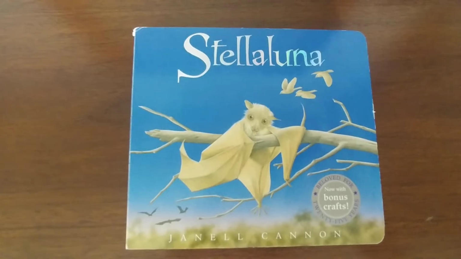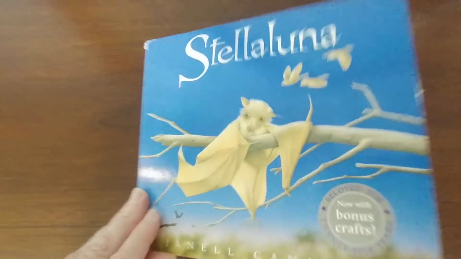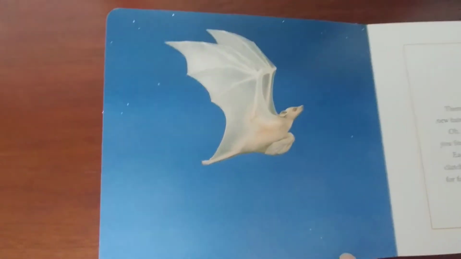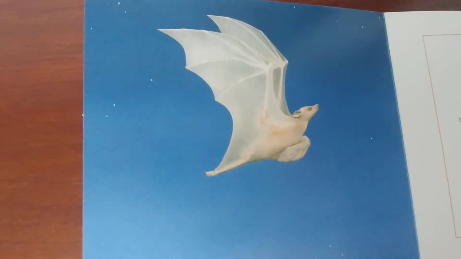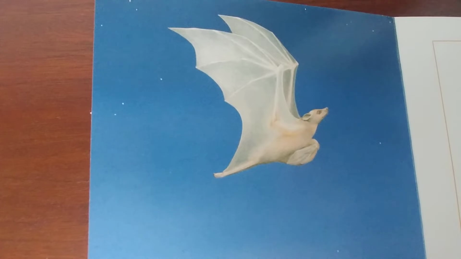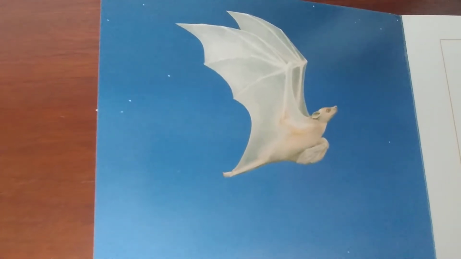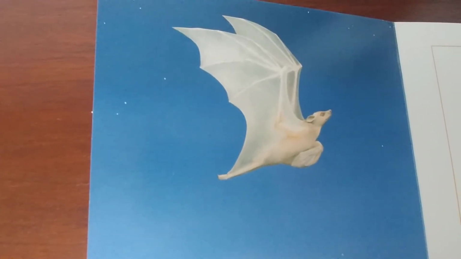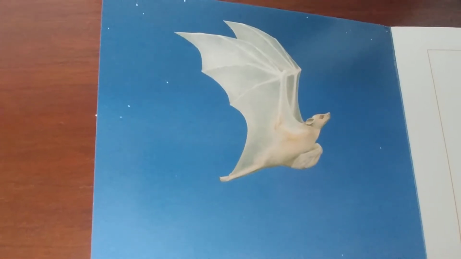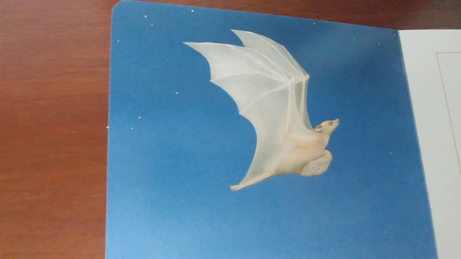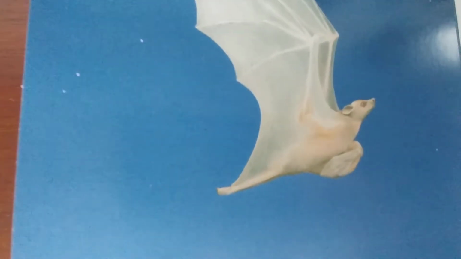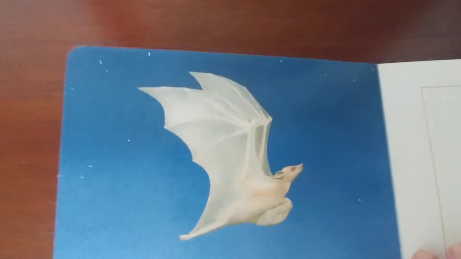Stella Luna by Janelle Cannon. There once lived a mother fruit bat and her new baby. Oh, how Mother Bat loved her baby. "I'll name you Stella Luna," she crooned. Each night Mother Bat would carry Stella Luna clutched to her breast as she flew out to search for food.